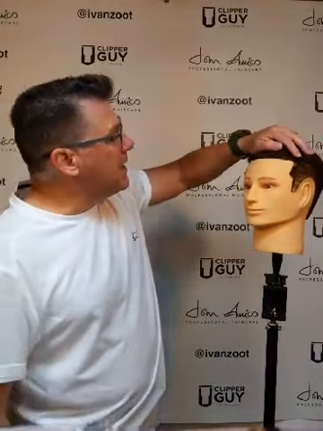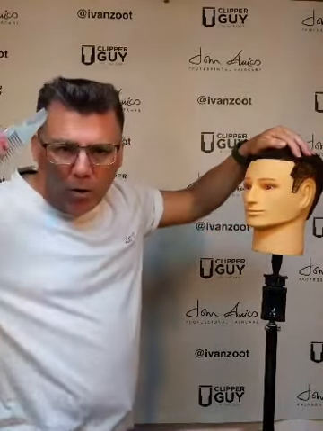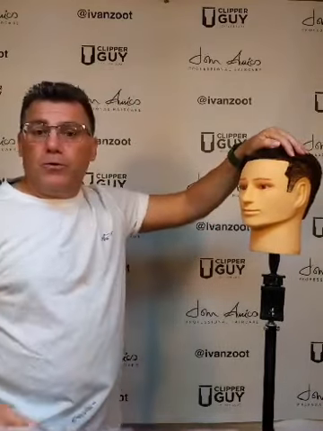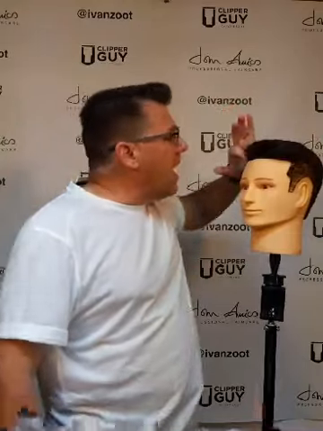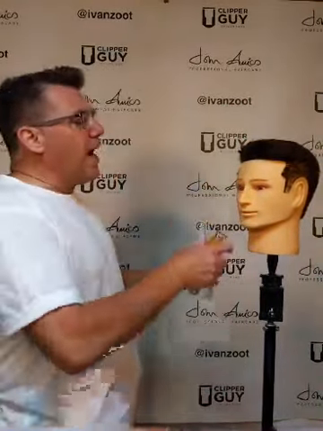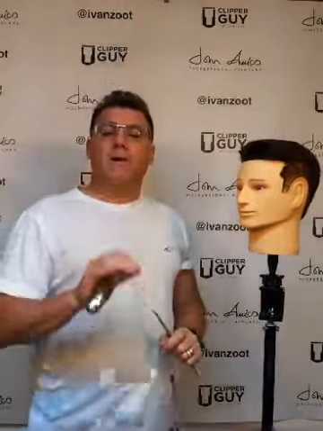Now, as is the case with almost all humans, we have a high and a low corner. One corner is higher than the other. The rule is don't follow the high corner, because then you're going to have to cut into the low corner. Follow the low corner out and mimic on the other side. It will not be symmetrical, but it will look as symmetrical as reasonably possible.